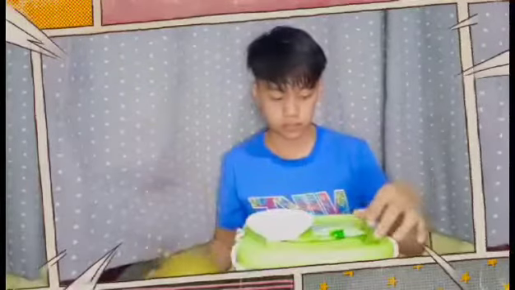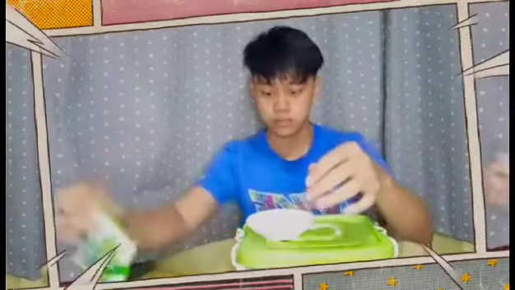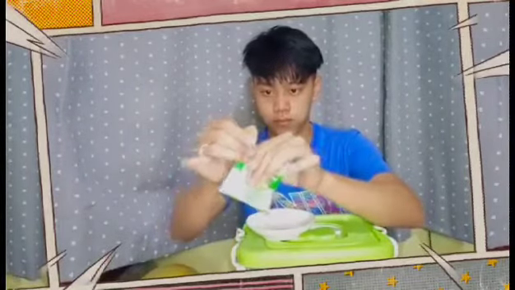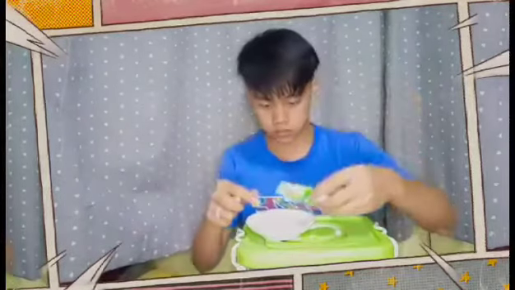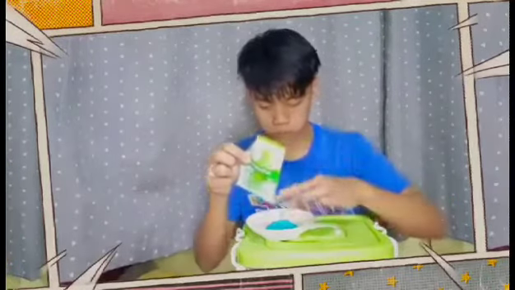First, prepare the materials that will be needed, such as gelatin and balloon. Second, pour the gelatin content in a bowl.